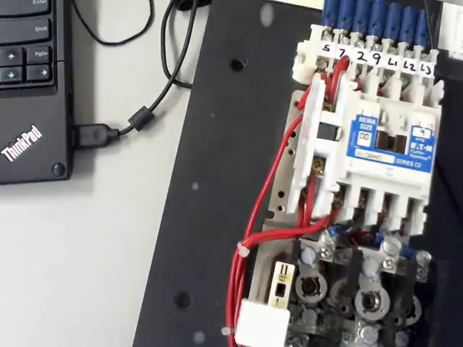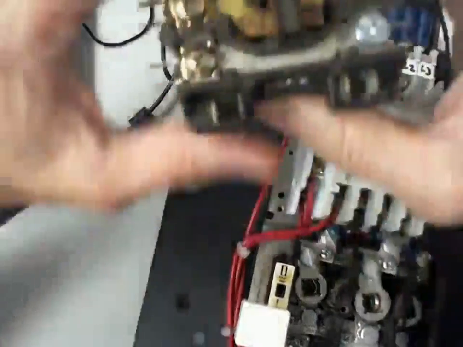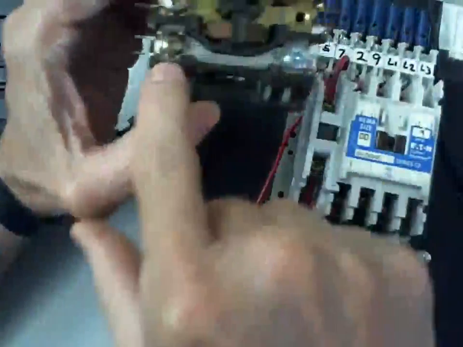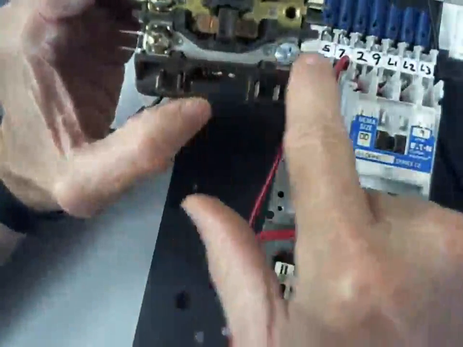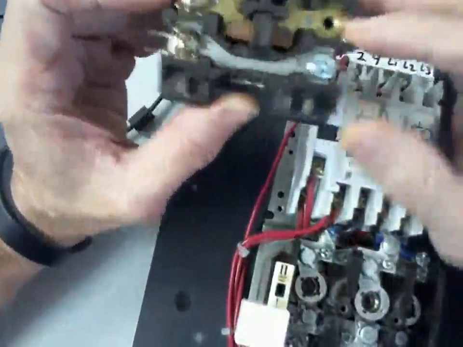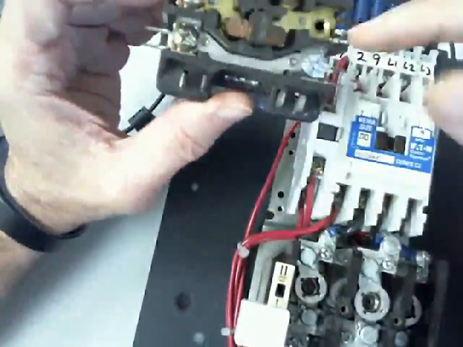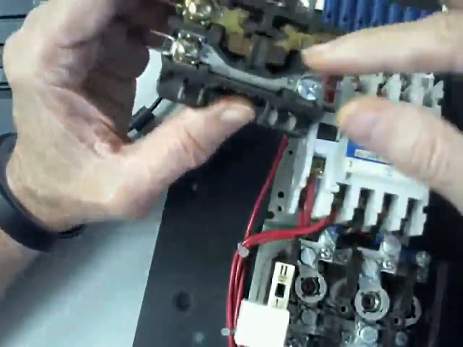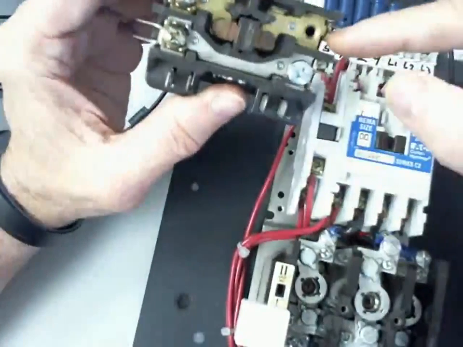Industrial application, and this is legal, by the way. So notice this side comes straight through, and they only break one side. So here's the contact right here. So on a house unit, they only usually break one side.